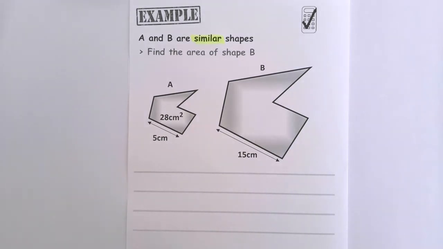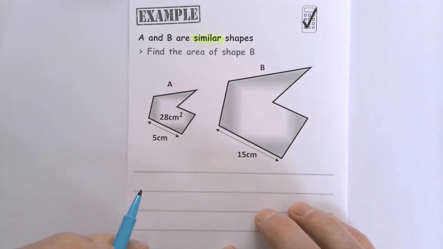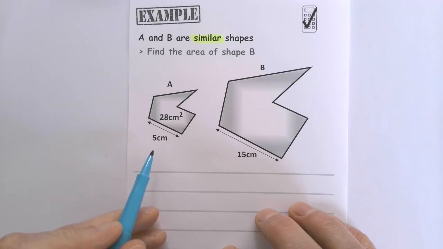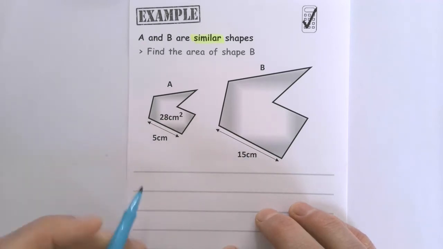Because we know they're similar shapes, we know we don't need to go away and do anything weird with rectangles and triangles and chopping it up into bits and trying to find individual bits of area. We know we need to use the rules of similar shapes. What we do know is that the scale factor of the lengths can be found using the lengths 5 and 15, because these are corresponding lengths.